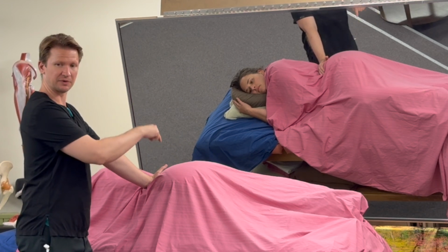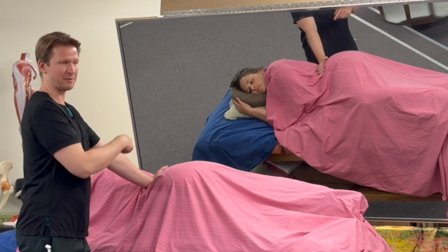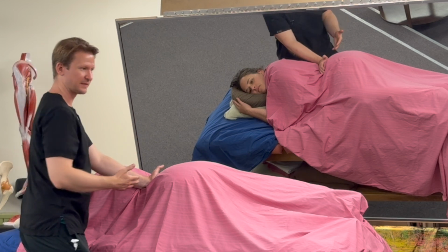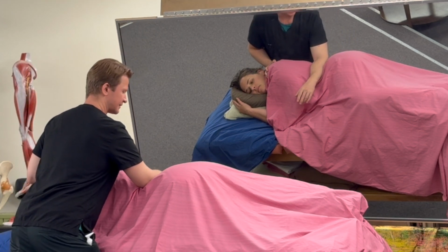Now in prone, we actually already worked on adductors for her. And that wouldn't be my preferred way of doing it, but that's how we had set that up. Now we're gonna just balance this one out.